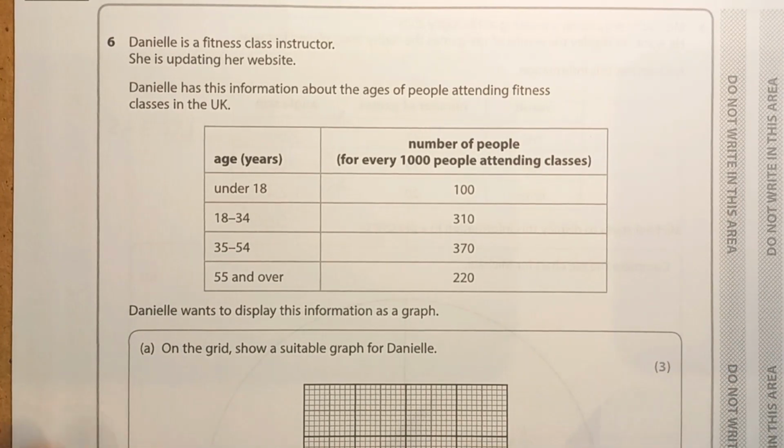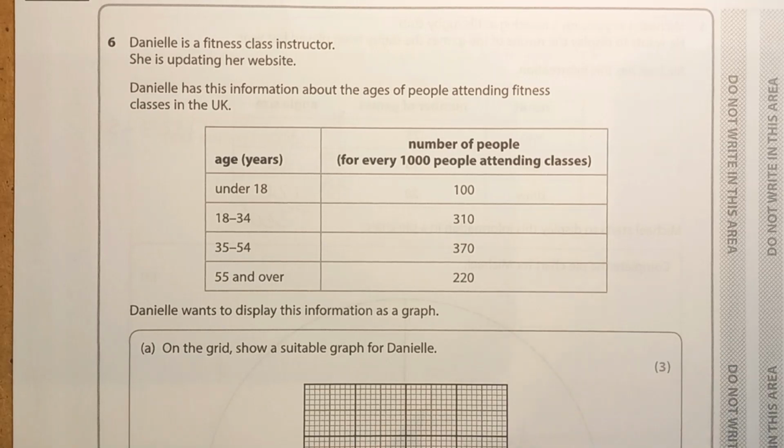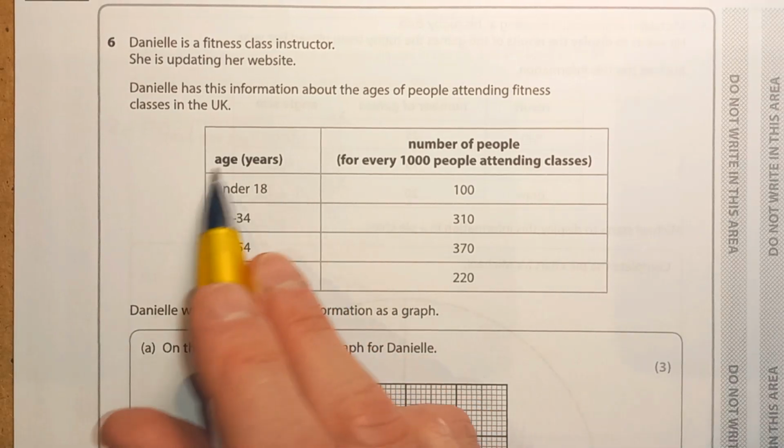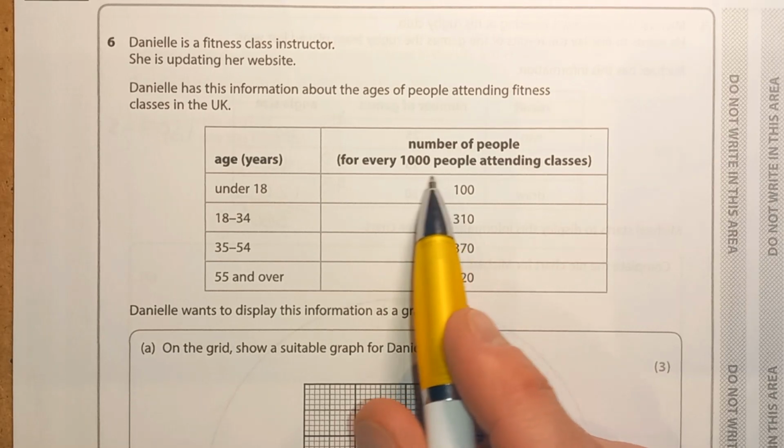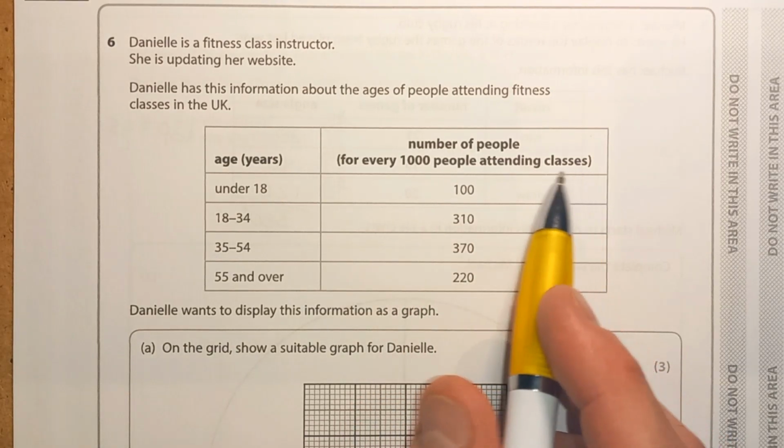Question 6. Danielle is a fitness class instructor. She is updating her website. Danielle has this information about the ages of people attending fitness classes in the UK. So we've got age in years and number of people for every 1,000 people attending class.